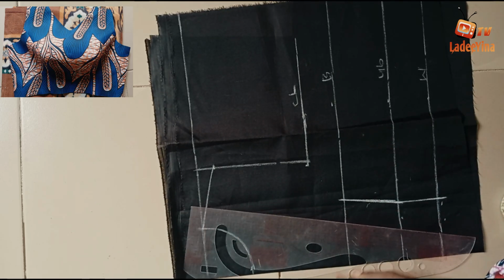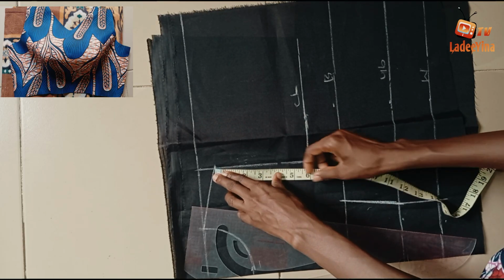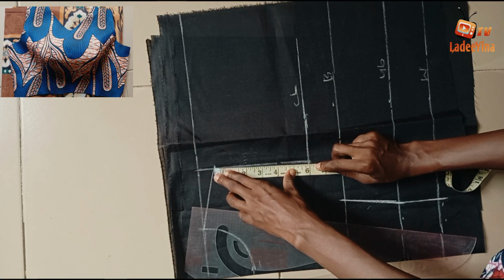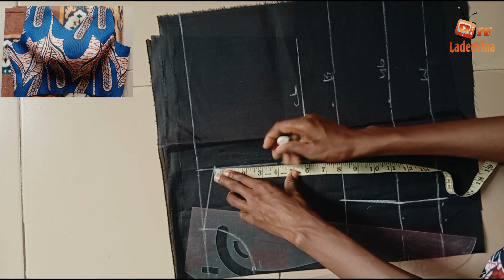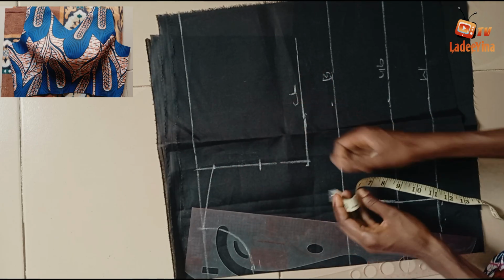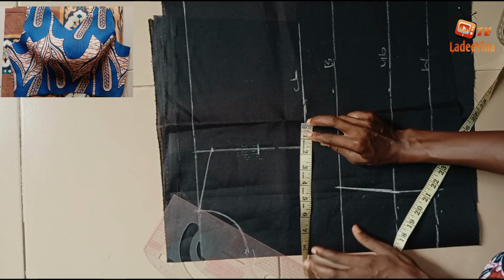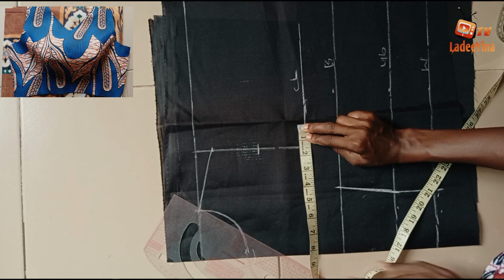After you are done, you now come to the armhole, you divide it by 2, whatever it is. Here I have 3, and then you mark your bust measurement.